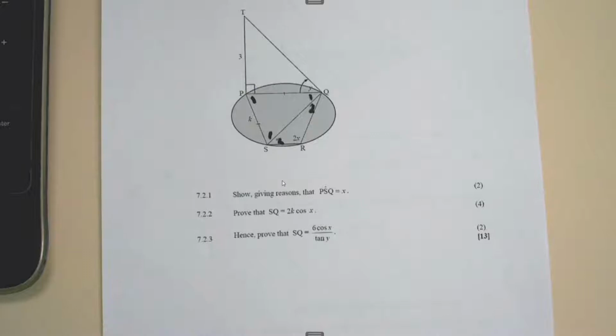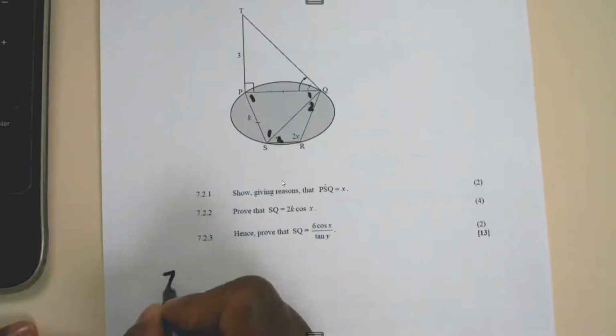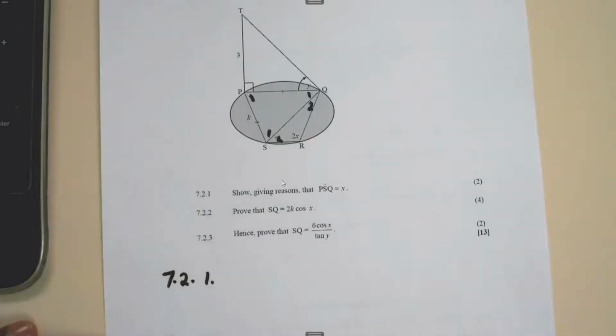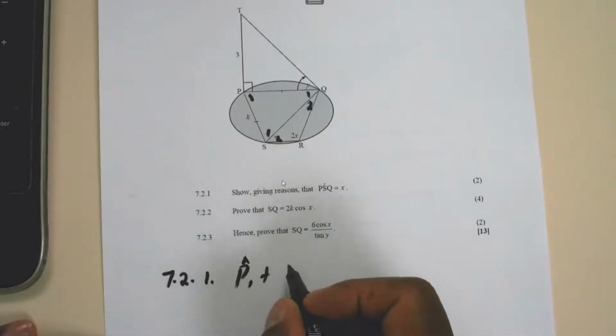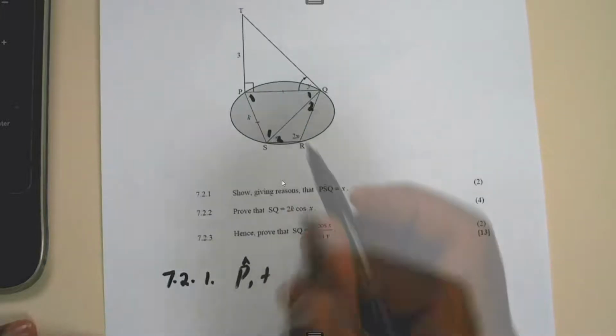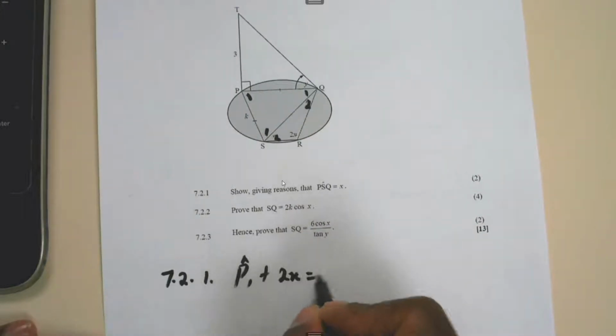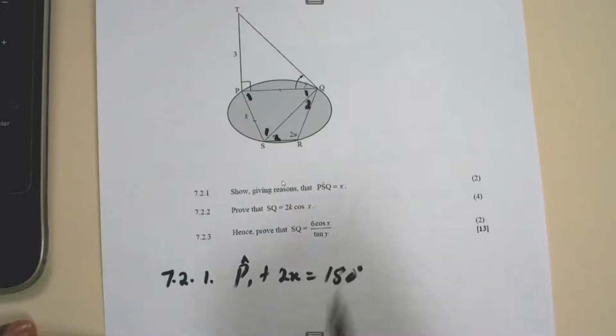How can we prove 7.2.1? If you look at 7.2.1, let's first calculate the size of angle P. Then we'll say angle P1 plus 2x, this angle here, they must give us 180 degrees.